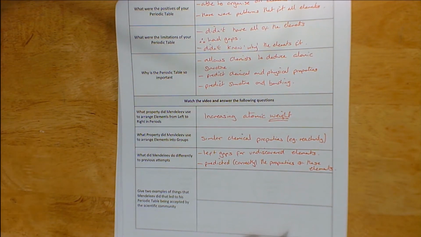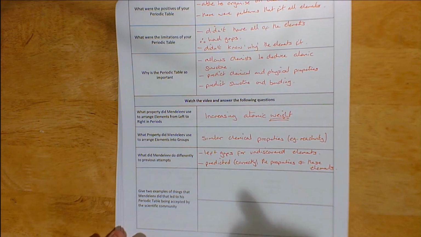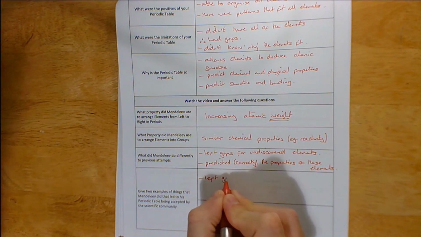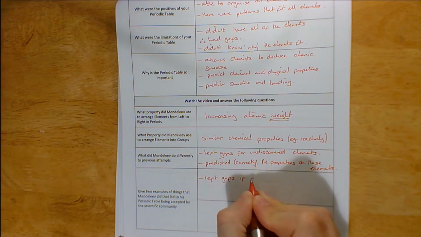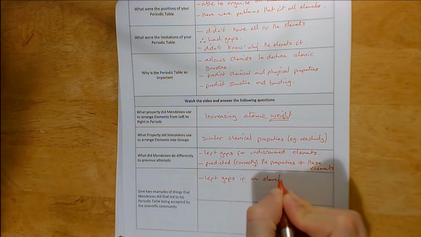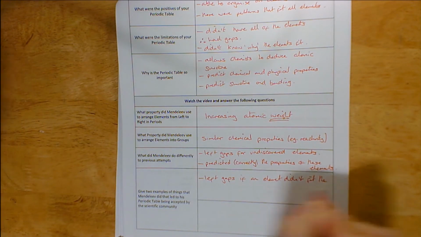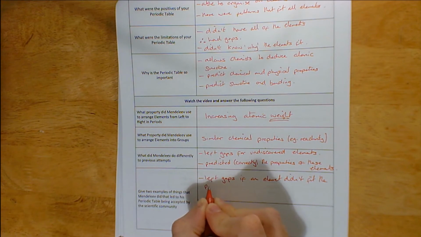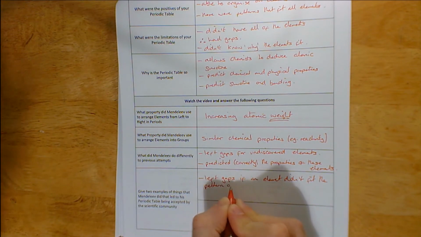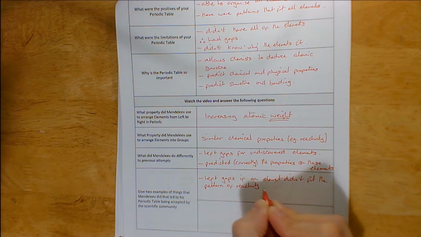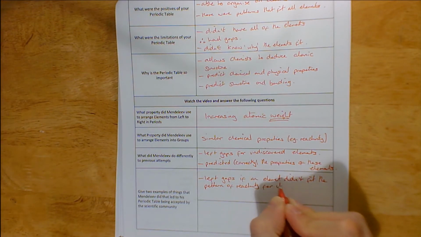So, give 2 examples of things that Mendeleev did that led to his periodic table being accepted by the scientific community. So, number 1, he left gaps. If an element didn't fit the pattern of reactivity for its group.